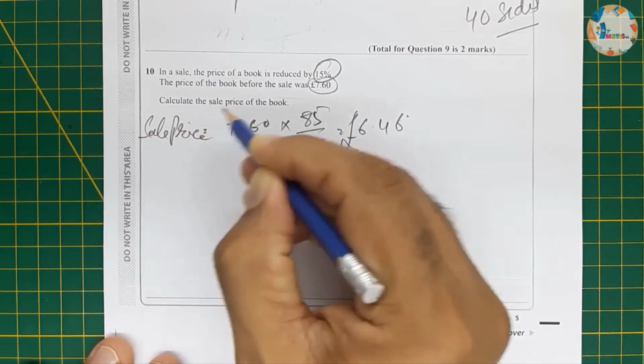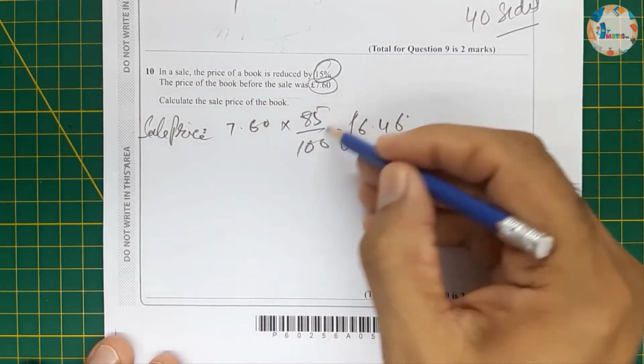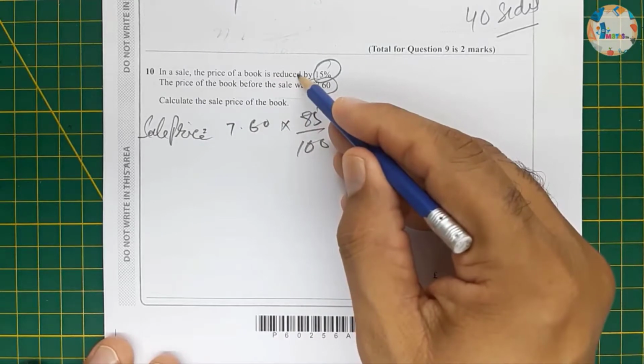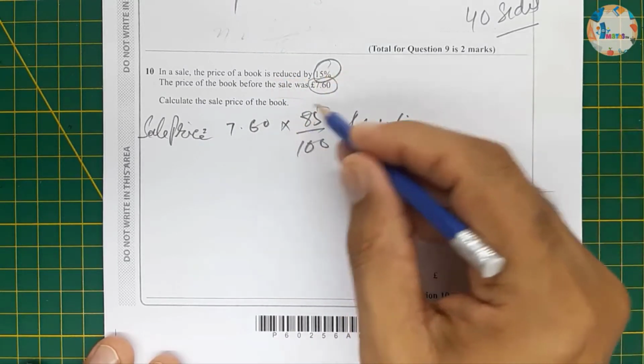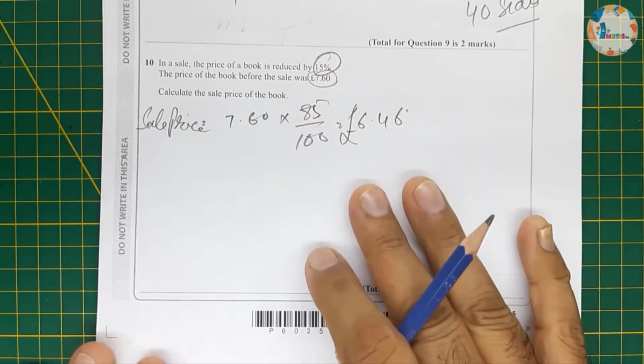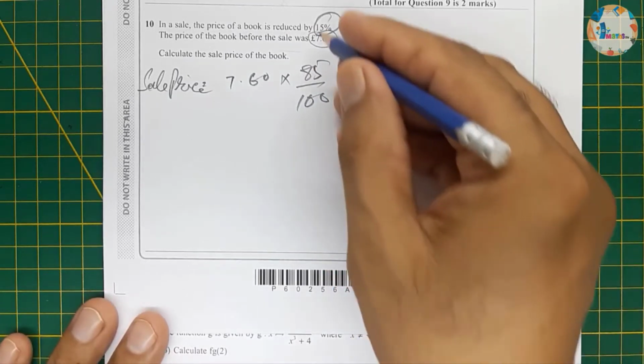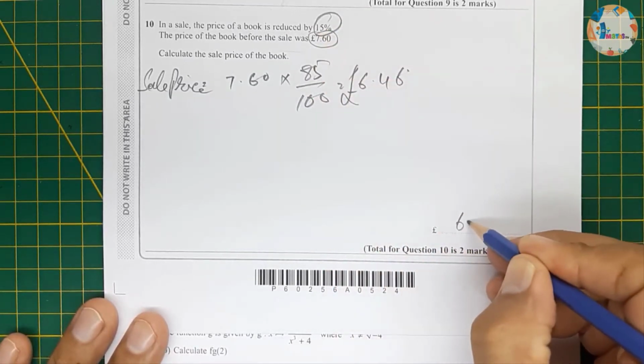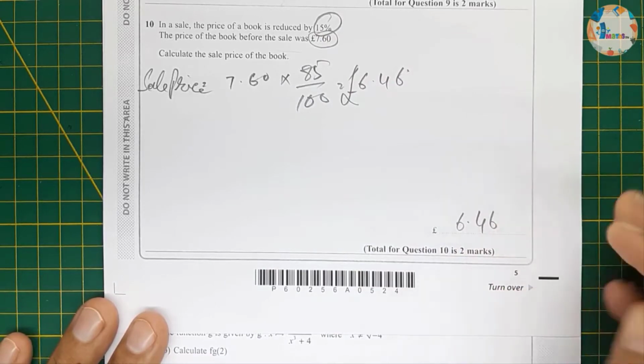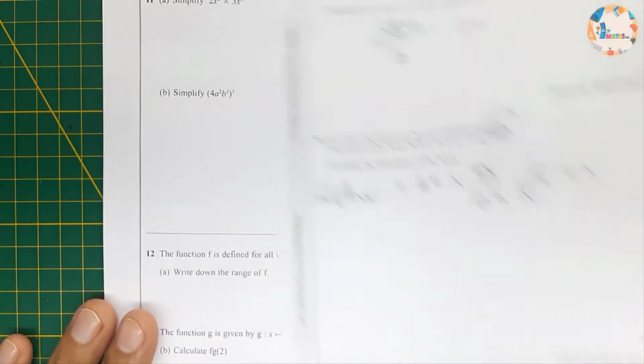Directly we have calculated 85% because it is a reduction. If it is an increase of price, we will add to 100, so that will be 115. In this case it is a reduction, so we are reducing from 100. So our final answer will be writing over here 6.46 pounds.